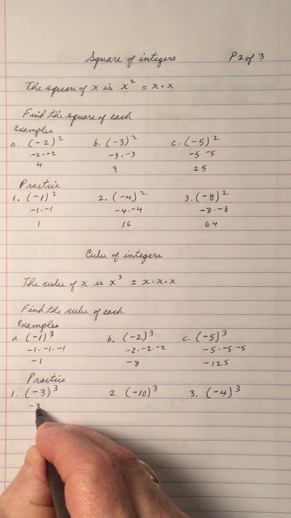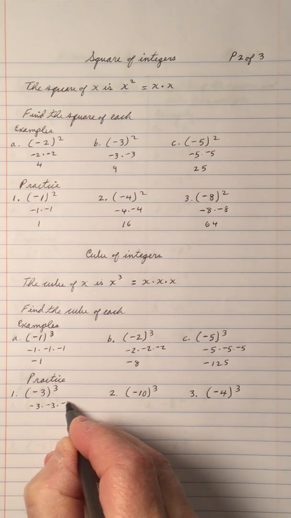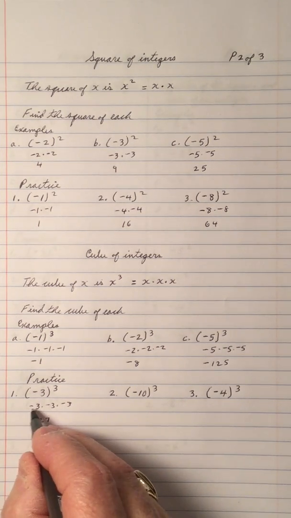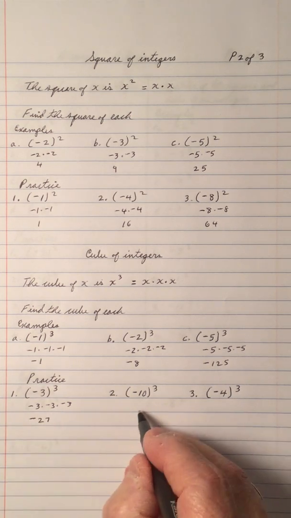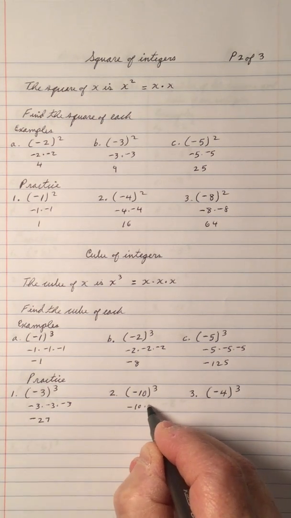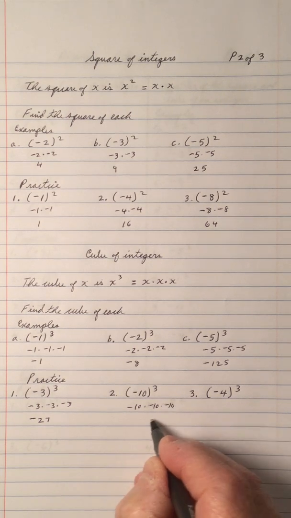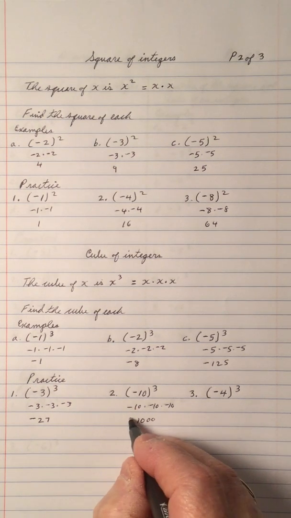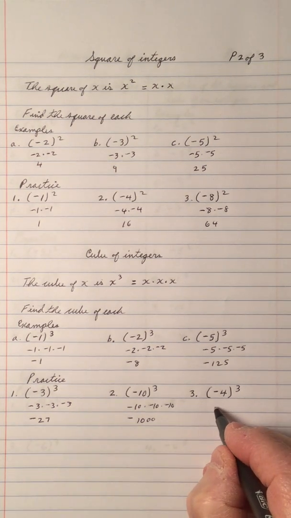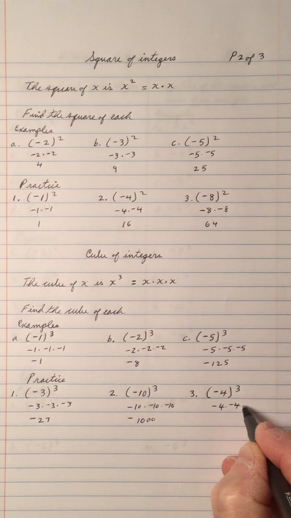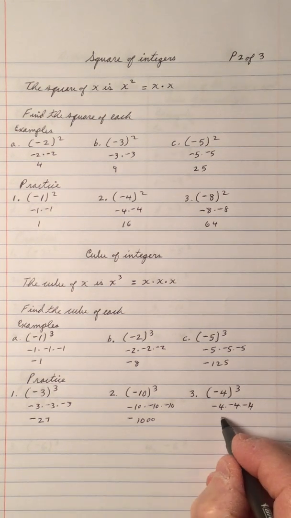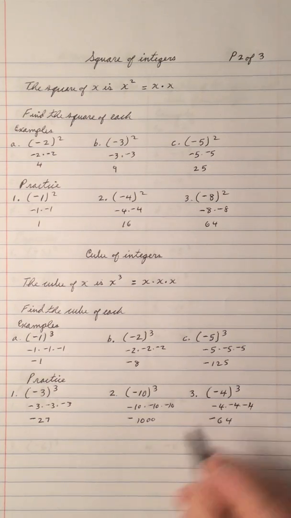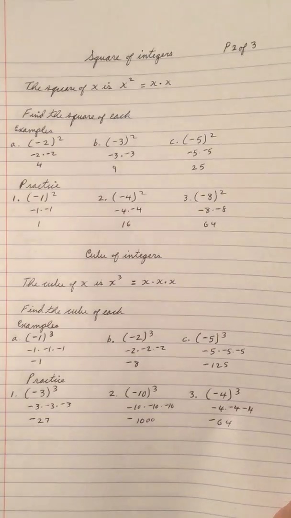See if you're right. Negative 3 times negative 3 times negative 3. It's 27 because it's 9 times 3. And an odd number of negatives when you multiply is negative. Negative 10 times negative 10 times negative 10. 10 times 10 is 100. Times 10 is 1,000. And you get an odd number of negatives, so it's a negative. Negative 4 times negative 4 times negative 4. Sorry, 16 times 4 is 64. And odd number of negatives is a negative. Okay, let's continue.